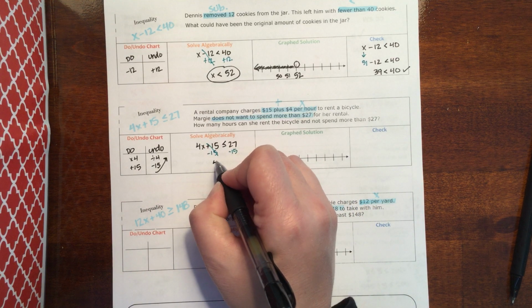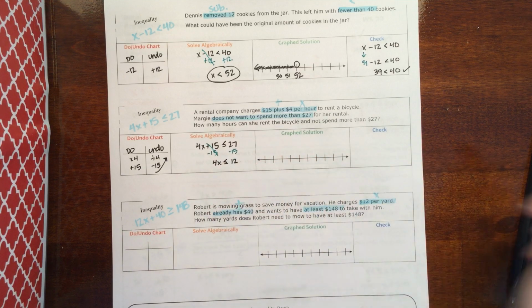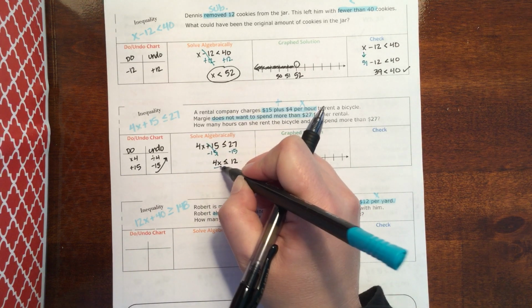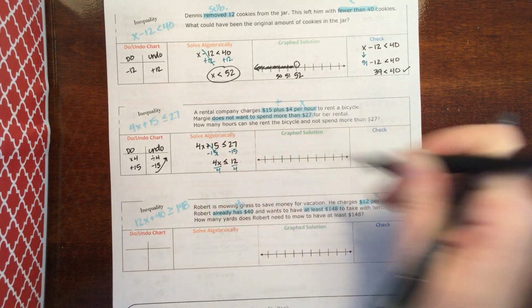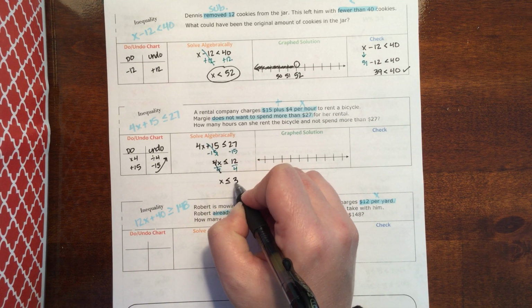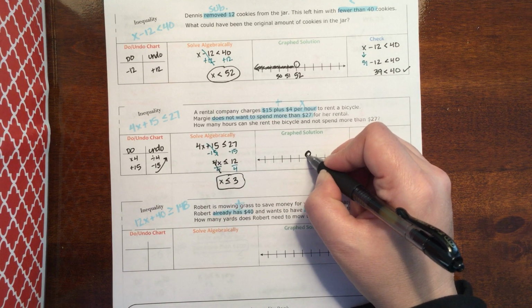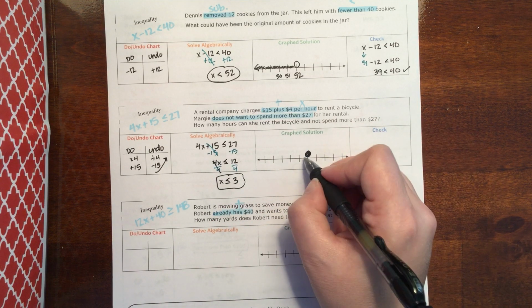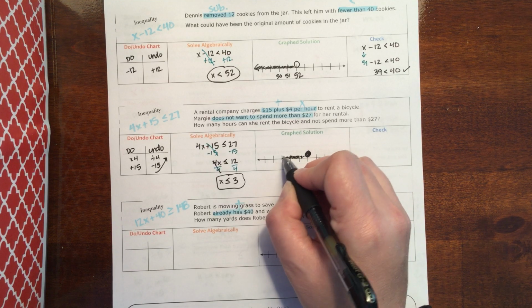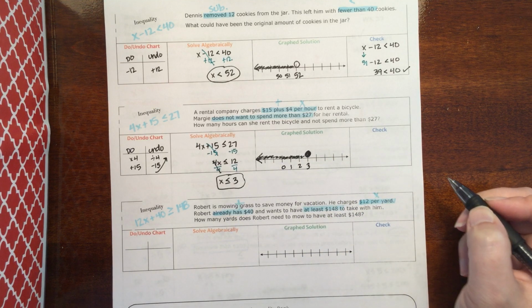That would give me an equivalent problem of 4x is less than or equal to 12. Now, I'll divide by 4, and that gives me an equivalency of x is less than or equal to 3, and that's my solution. Less than or equal would mean a closed circle at 3 and values to the left, like 2, 1, 0, and so on.